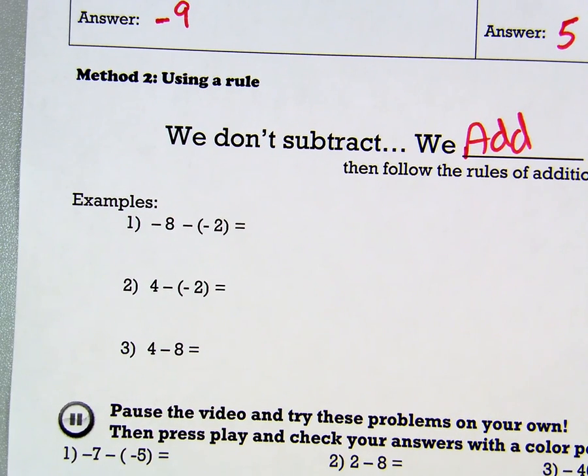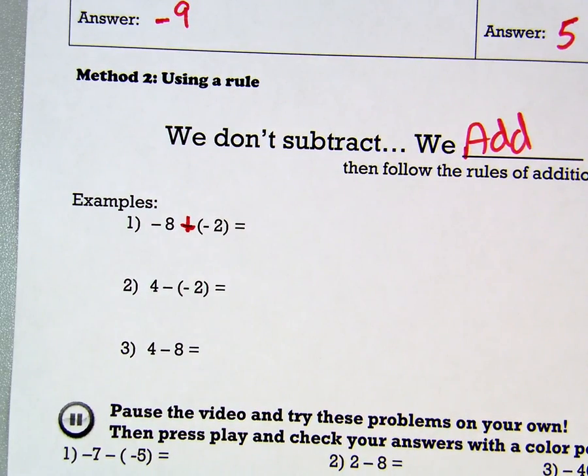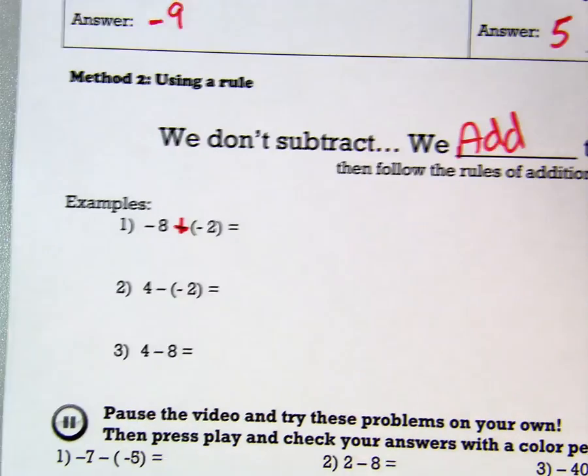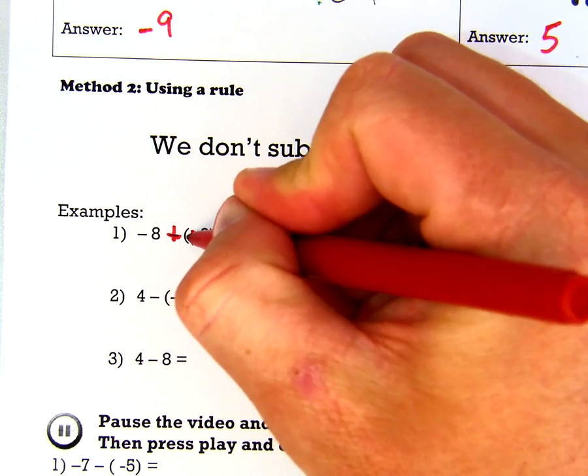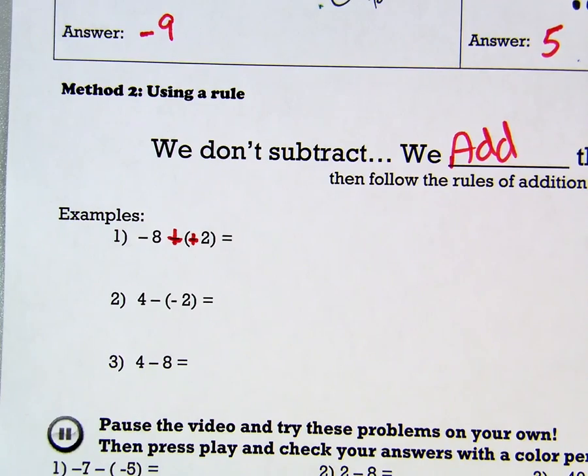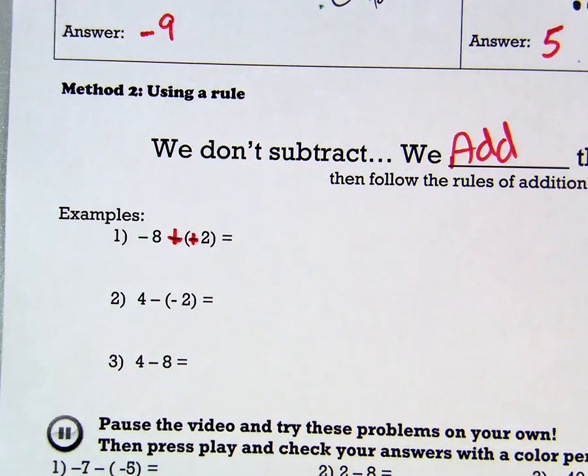So number 1 is negative 8 minus negative 2. Instead of subtracting, I'm going to add. So I'm going to change my subtraction symbol into a plus symbol. Now I can't just change it to a plus symbol. When I add, I actually have to add the opposite. The opposite of negative 2 is positive 2. So I'm going to make that little negative into a positive. My number sentence is now negative 8 plus 2. Then I'm going to follow my addition rules.